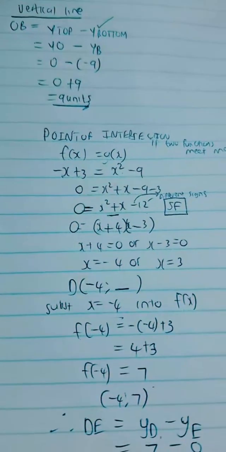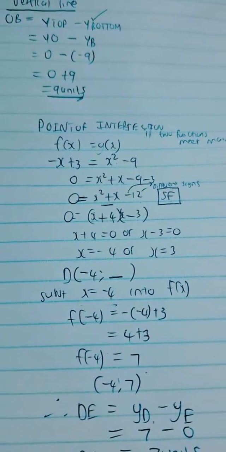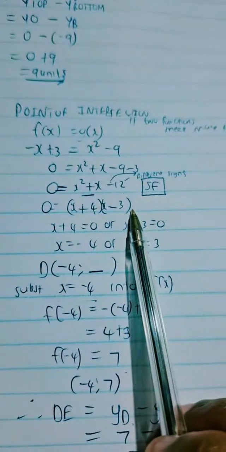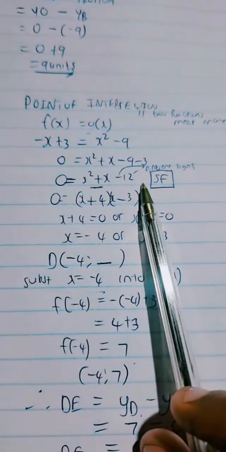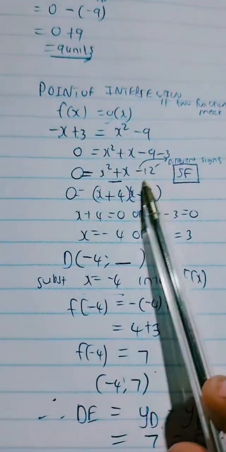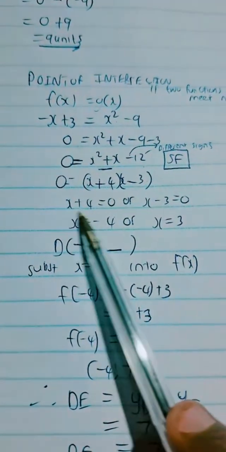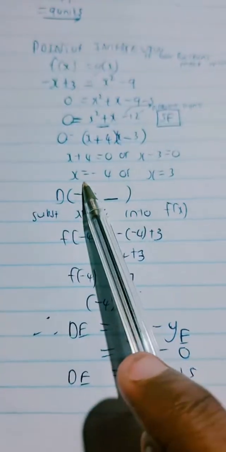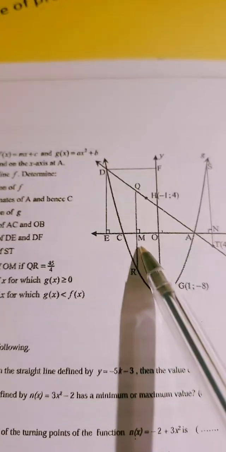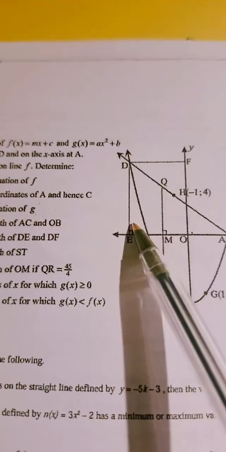And then we go ahead and solve the equation. Get the equation in standard form, factorize, get the values of x. Obviously, look at the one that is relevant for the situation. D is on the negative side of the values of x.